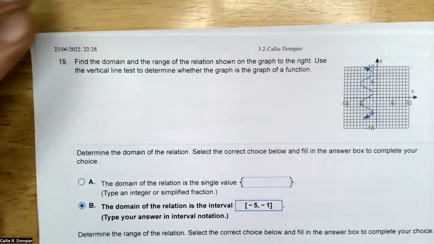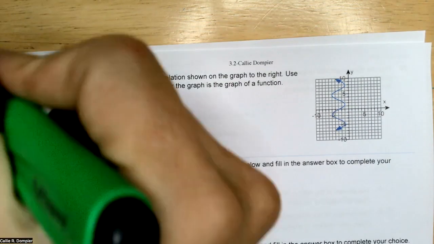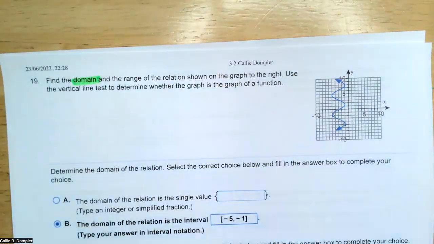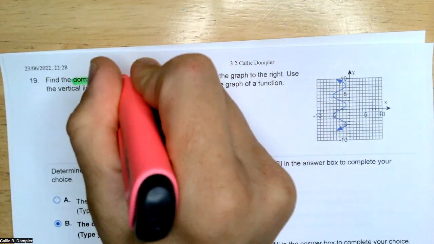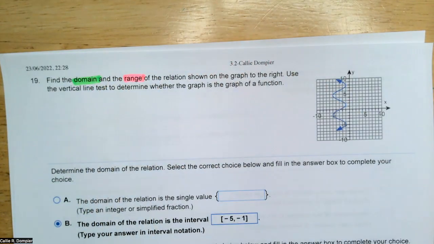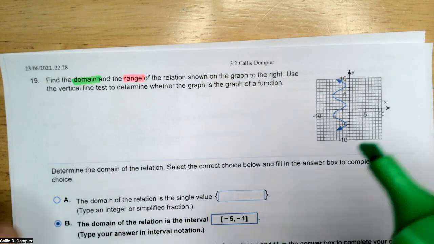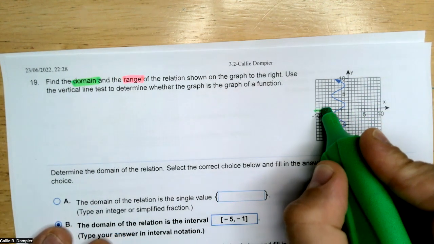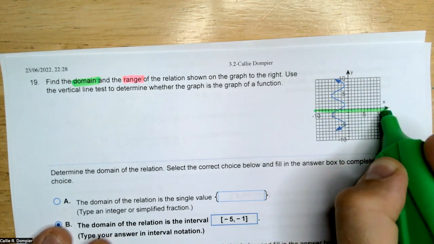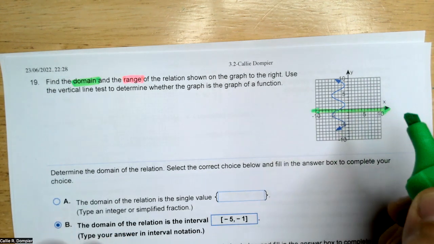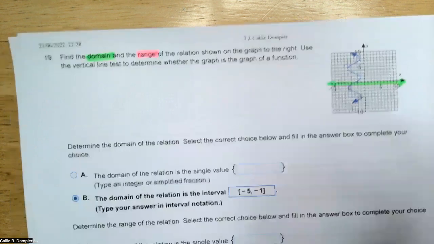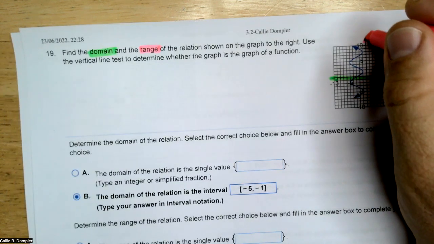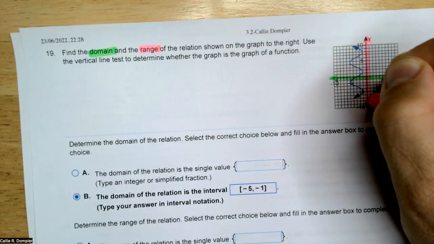So when they are talking about find the domain and the range of a relation with a graph, the domain, they're talking about where your graph is on X. And for range, they're talking about where your graph, like the space it covers on Y.